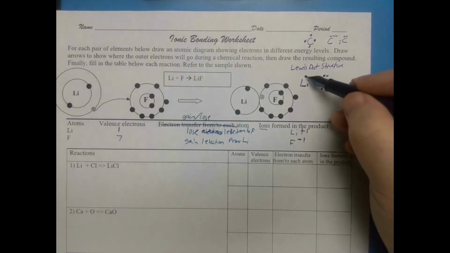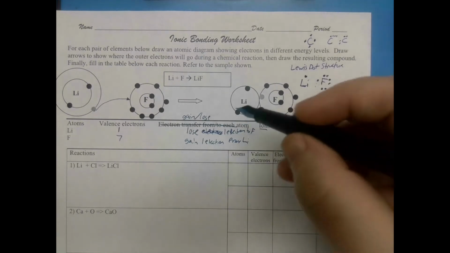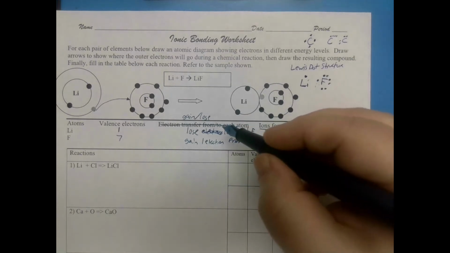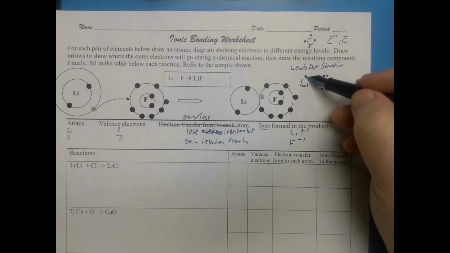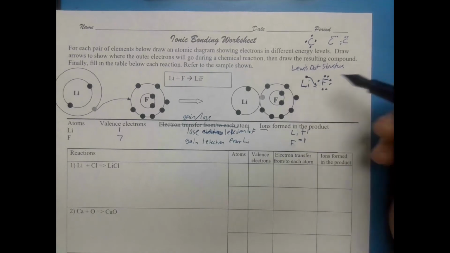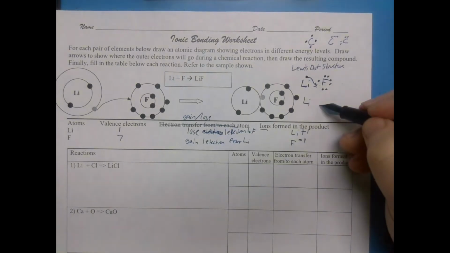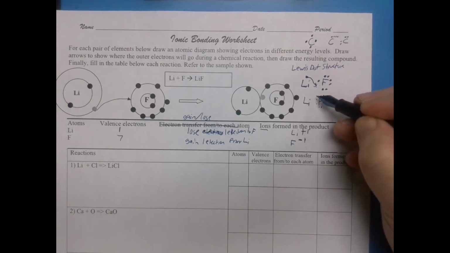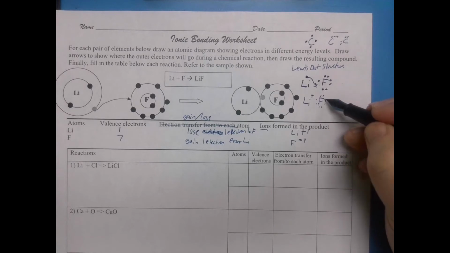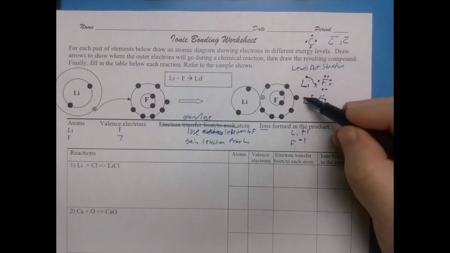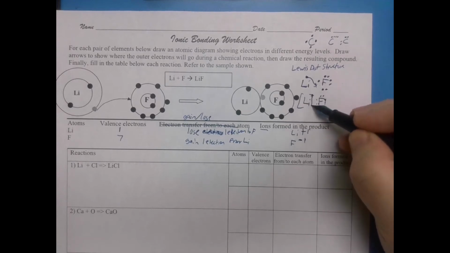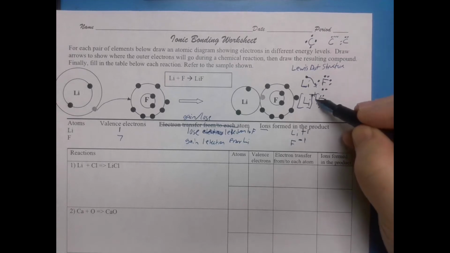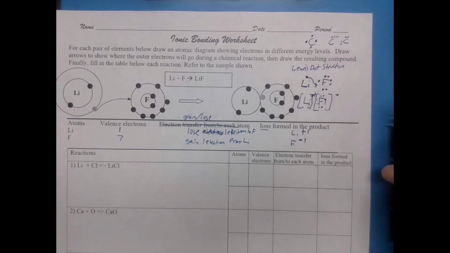So lithium wants to give up an electron. It wants to give it to fluorine. When it gives it to fluorine, lithium gains this plus charge, and fluorine gains this negative charge because it has transferred over.